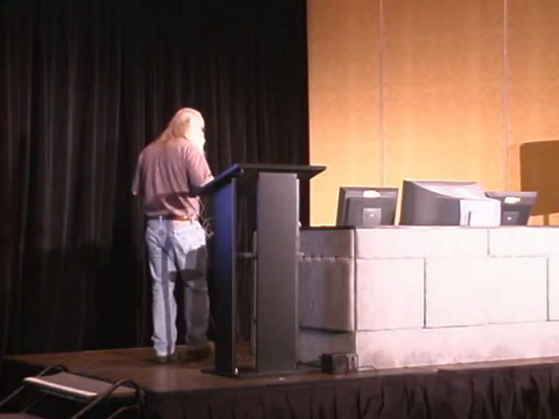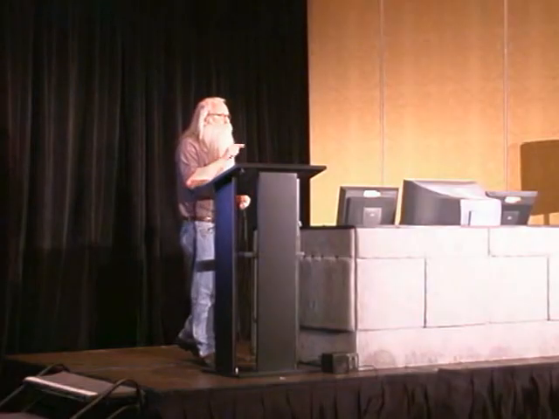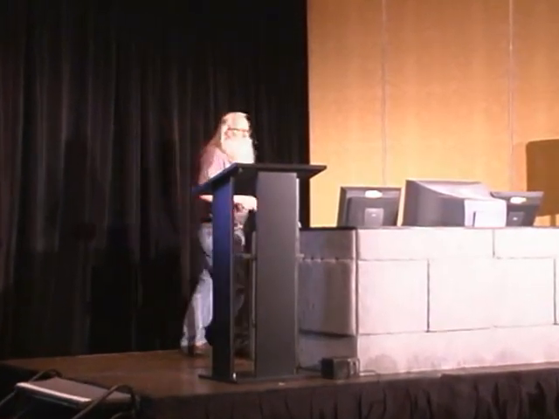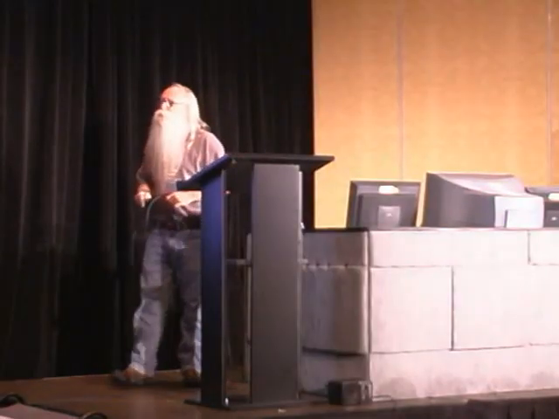Now, I want you to write down the definition of this. Shape steps and path steps are intermediate steps between vertices that define curvature.